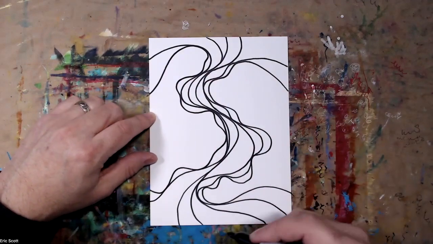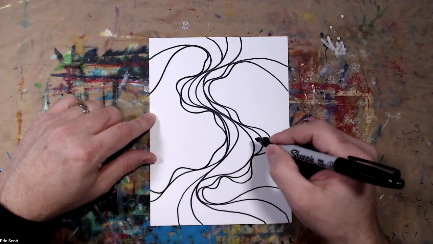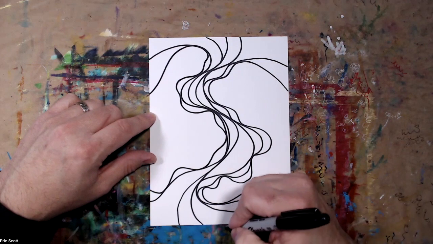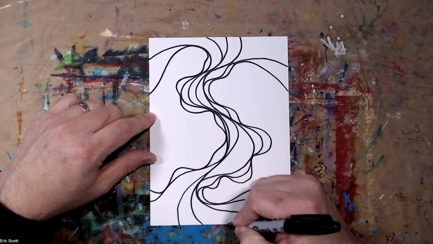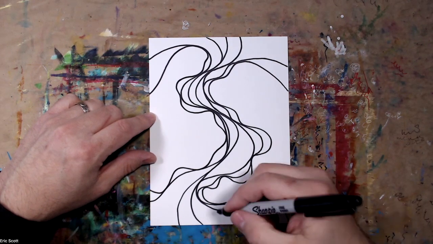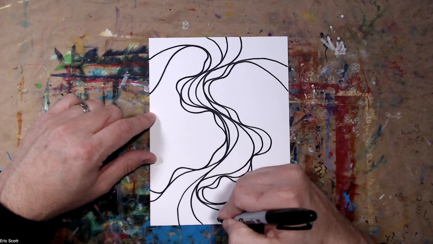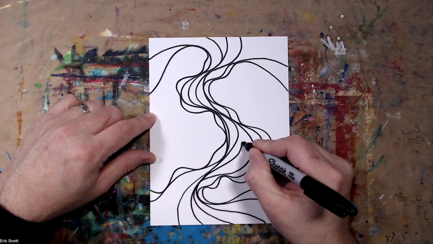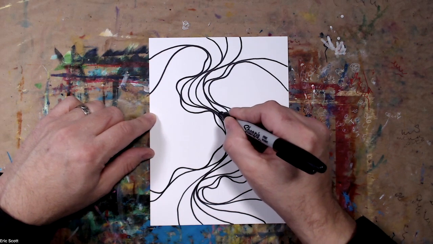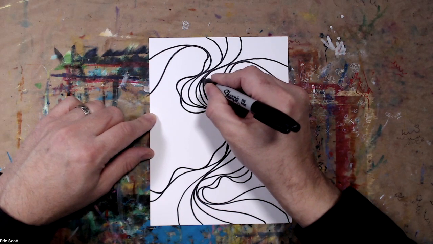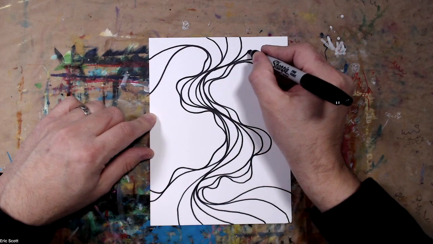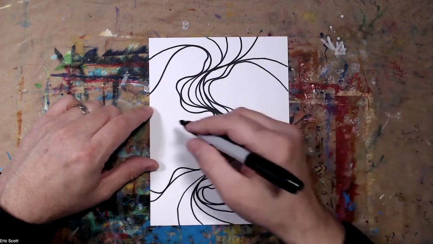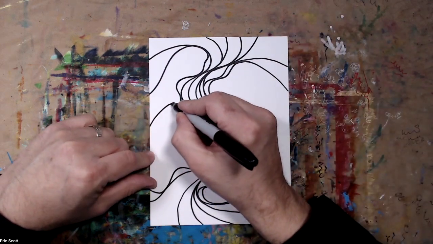All right. If I want to, I can actually come inside and do kind of the same thing. So maybe I want to split up some of these shapes. So I'm going to come in and just kind of weave in between some of these lines. All right, maybe this one's going to come in around this way.